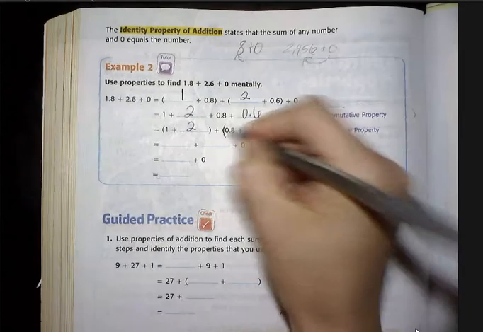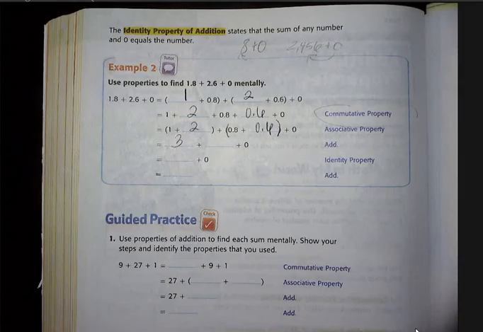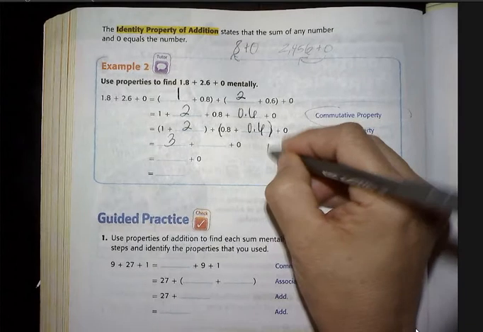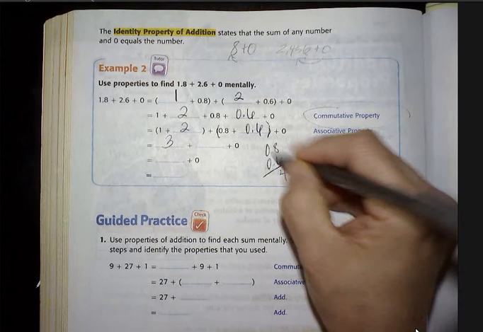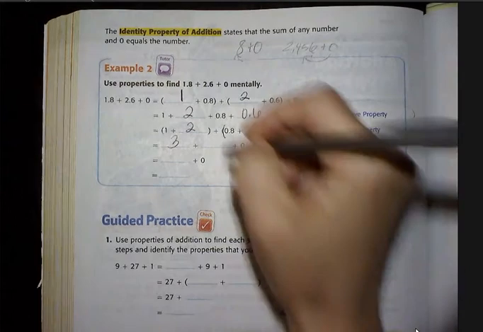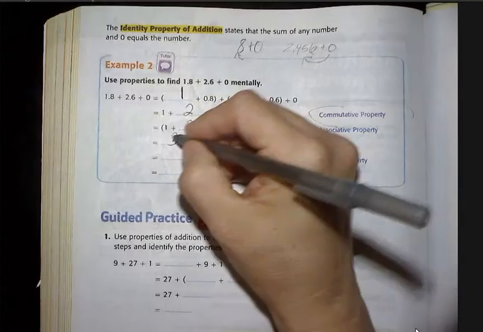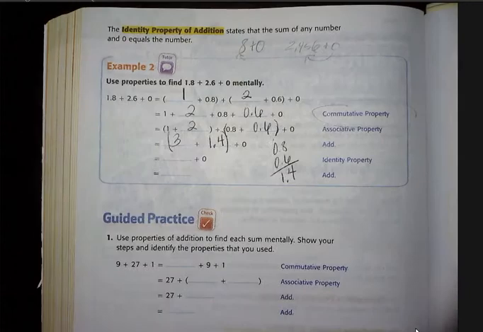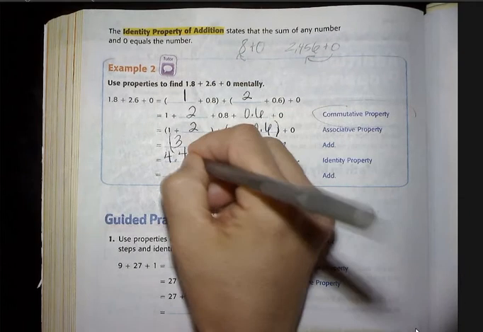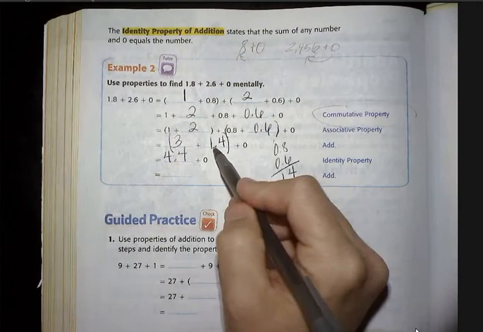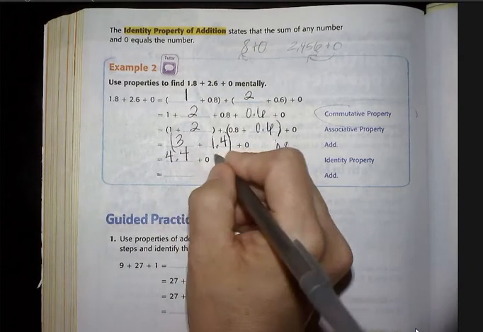1 plus 2 is 3. And my 0.8 plus 0.6, we can add those really quickly right here. 8 plus 6 is 14. I carry the 1, so it's 1.4 plus 0. And now I can associate a property to these two. 3 plus 1.4 is 4.4. Because if I just added 3 plus 1, that's 4, plus the 0.4 is 4.4. And I know because of the identity property that 4.4 plus 0 is just itself, 4.4.